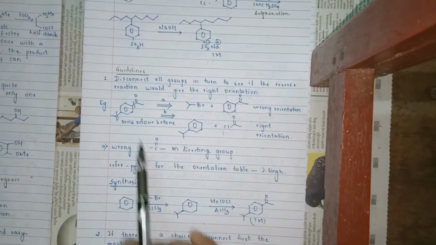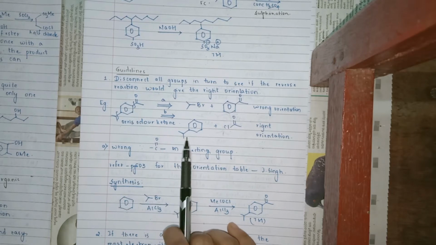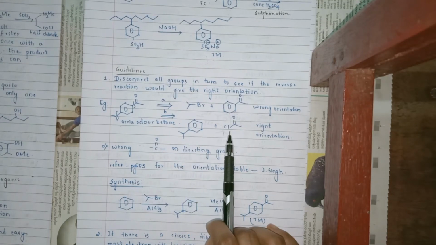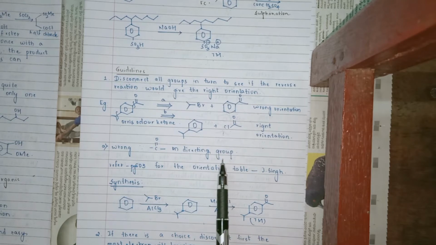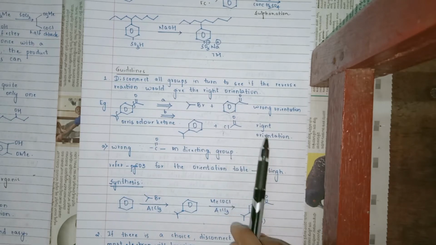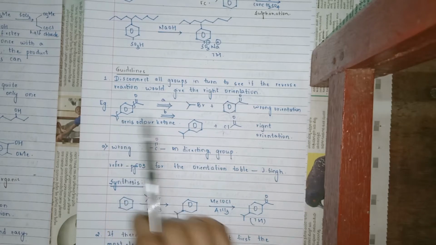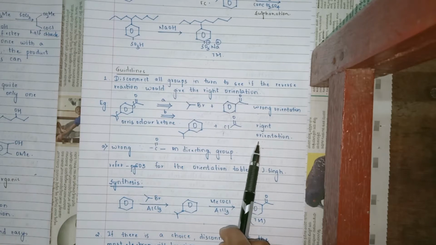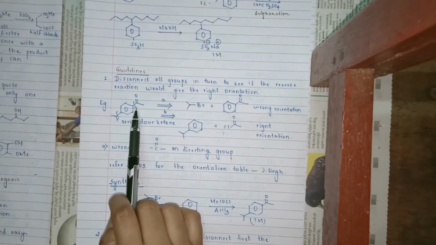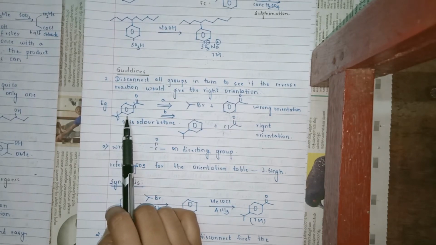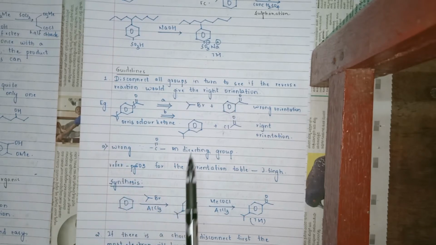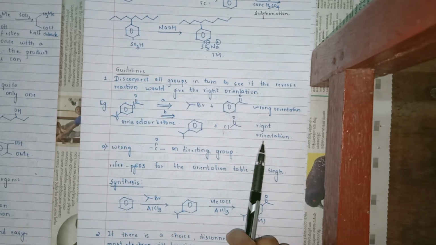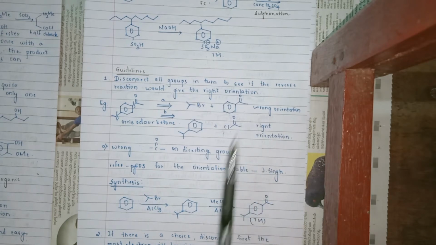The other direction is that I will cleave out the carbonyl carbon group and keep the alkyl group with a leaving group attached to the carbonyl carbon. If I choose the system where I have disconnected the alkyl group, that will be my wrong orientation. And this is my right orientation, where I have disconnected the carbonyl carbon group, because if a carbonyl carbon is already present, my entering group will go to the meta position. It will never go to the para position. So the second choice is taken as the right orientation, whereas the first choice is the wrong orientation.